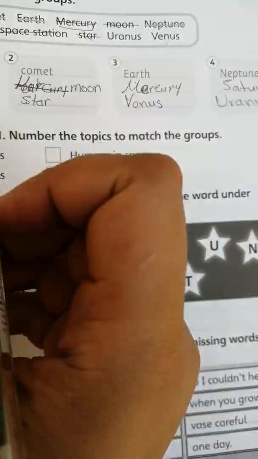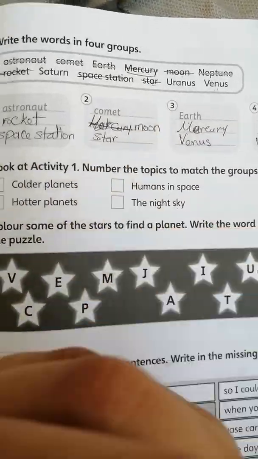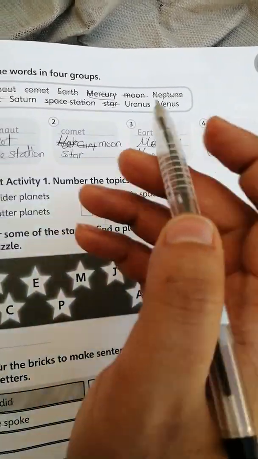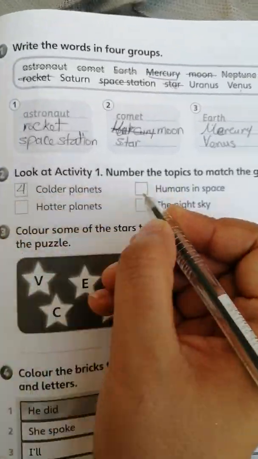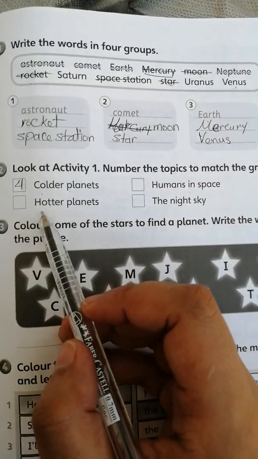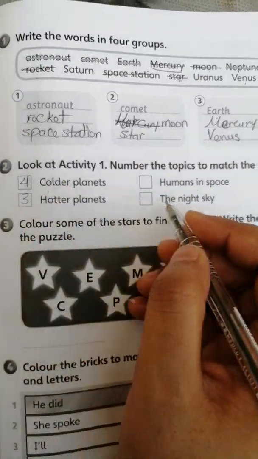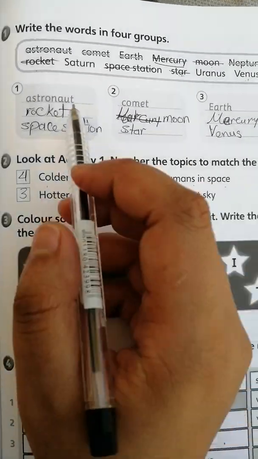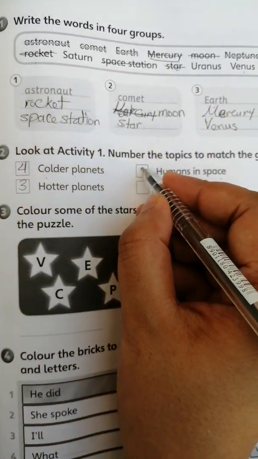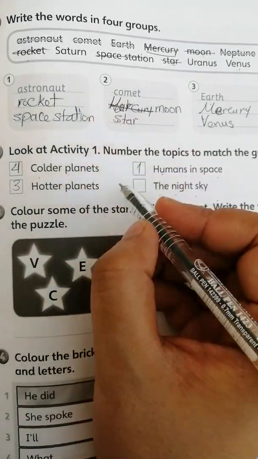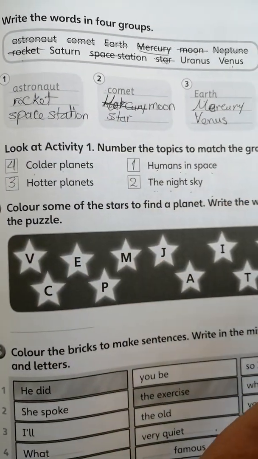Now we are going to number these according to this. Where are colder planets? Group 4. Where are hotter planets? Group 3. Where are humans in space? Group 1. Where are things in night sky? Group 2. Easy now for you to do.